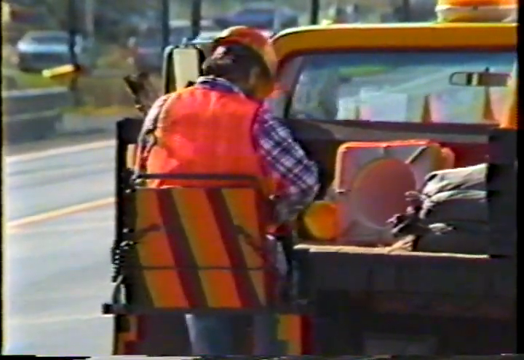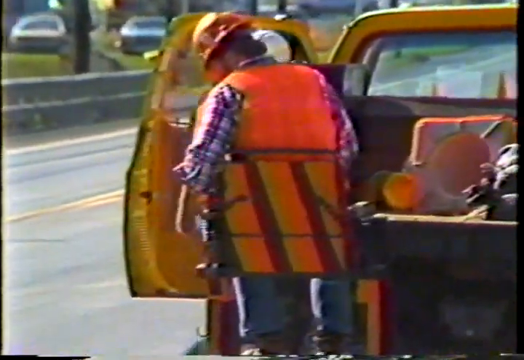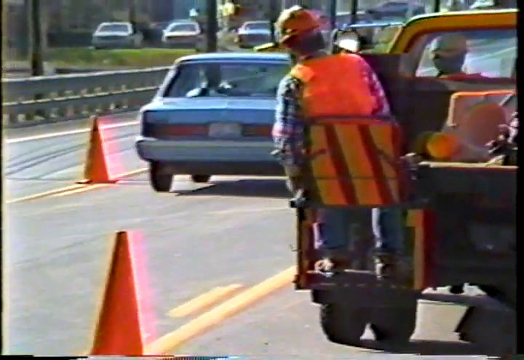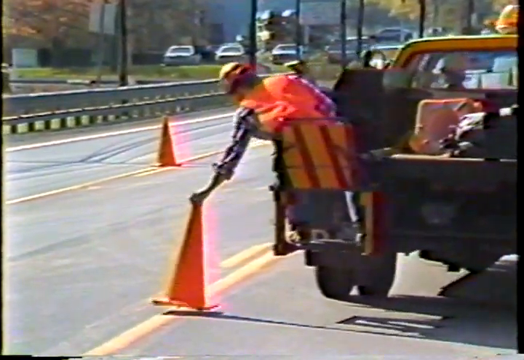After the work is completed, the work zone traffic control can be removed. The shadow vehicle should be removed first. Next, the channelizing devices should be removed, starting with the cones that were surrounding the work area, followed by the cones in the taper.